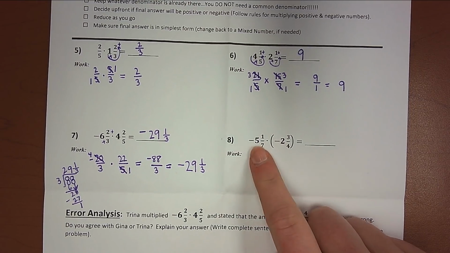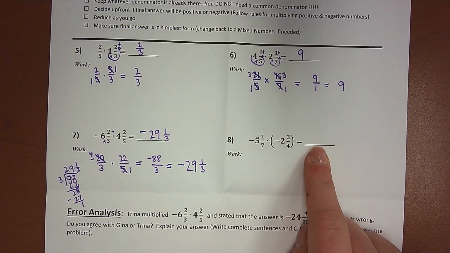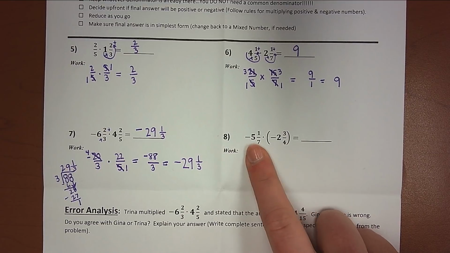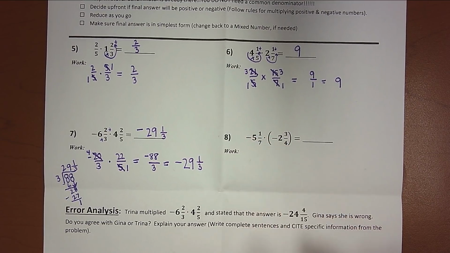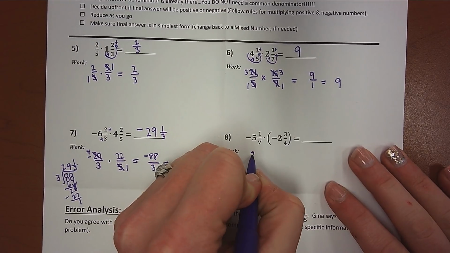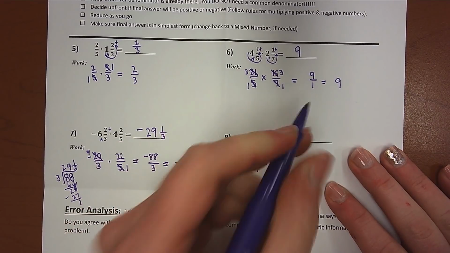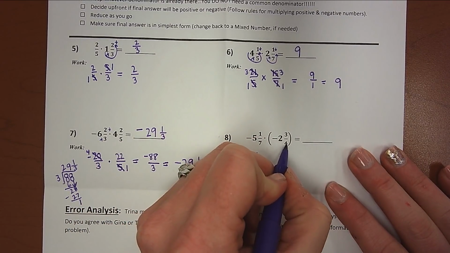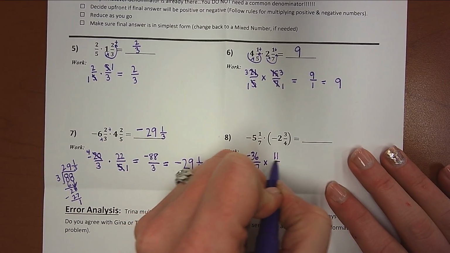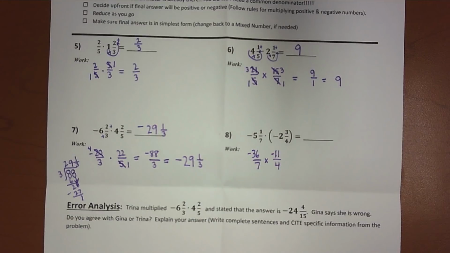So I start off by looking at my signs. A negative times a negative is a positive, so I don't need to put anything with my answer. I need to change my mixed numbers to improper fractions. So 5 times 7 is 35, plus 1 is 36 over 7, and that's negative, times 2 times 4 is 8, plus 3 is 11 over 4, and that's also negative.